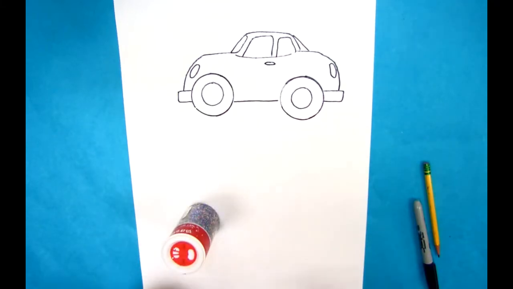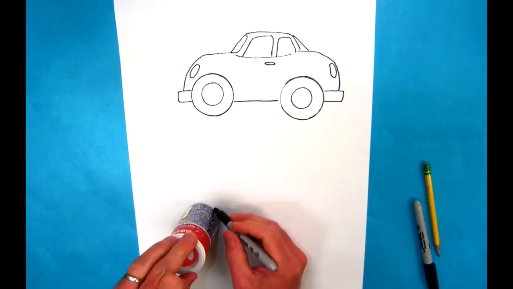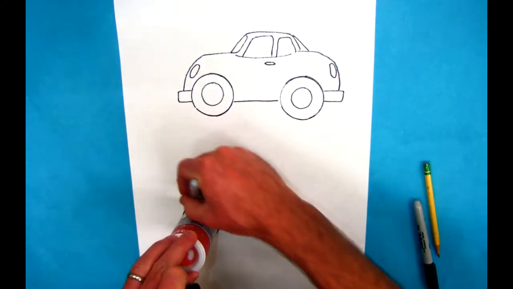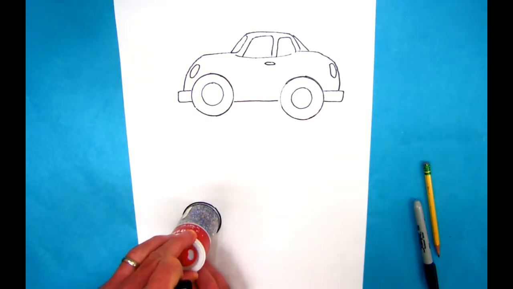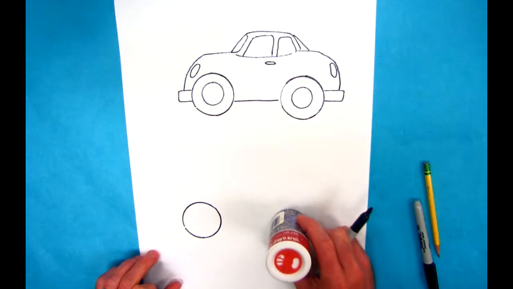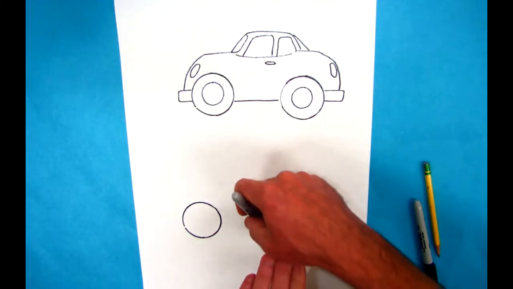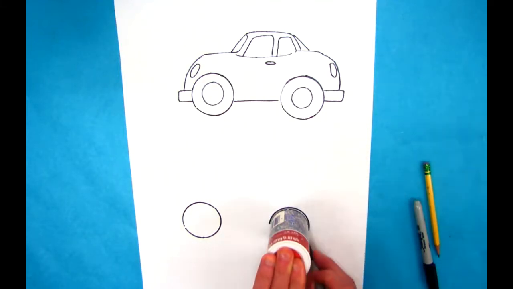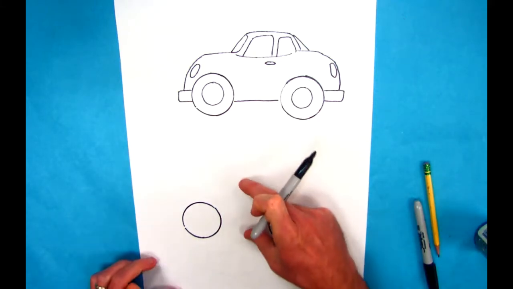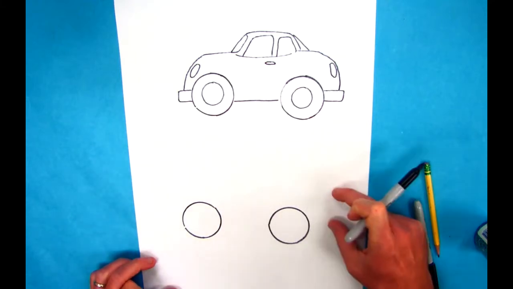Now, if you want to make a car that looks like it's really fast, you just make it more pointy. And by pointy, I mean make it look like an arrow almost. Like it could cut through the wind real quickly. You'll see a lot of fast cars. They're very low to the ground.